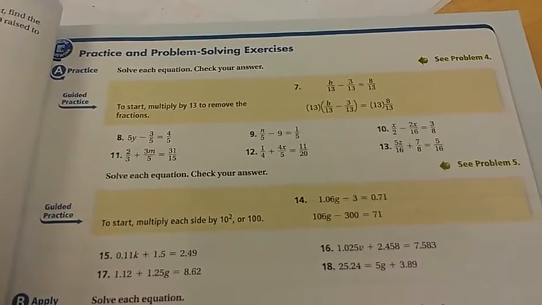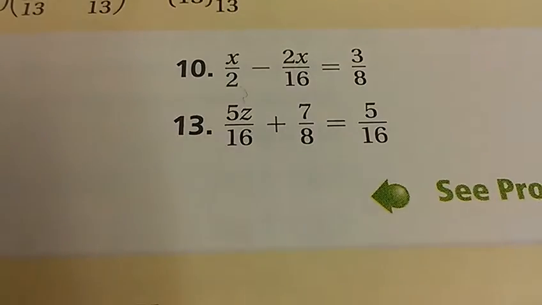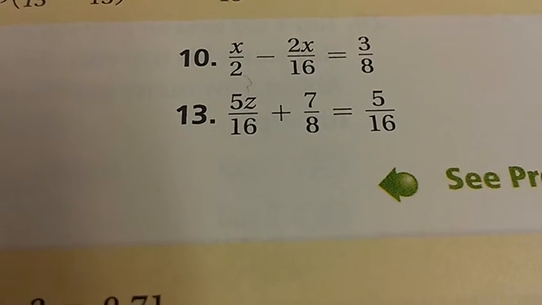We'll take a vote. What do you want me to do? 13. Anybody else want me to do 13? No. Yeah. It's too easy. Okay, they say yes, Charlie. Sorry, Charlie.